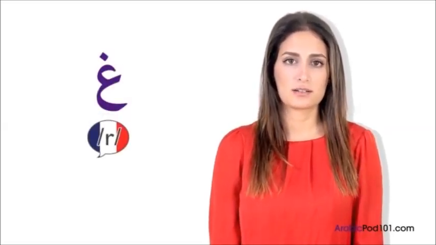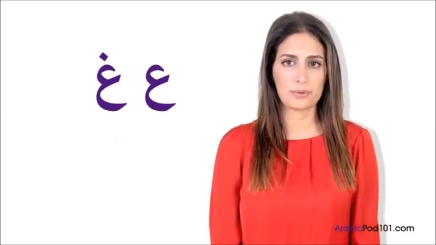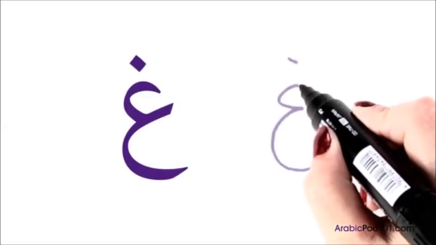The next letter we learn is Ghain. This one is like the French R. It looks just like the Ayn, except that it has a dot on top. Its sound is similar to the sound you make when you gargle, a sound that comes from a point deep in the throat. Listen carefully. Ghain. Let's write it down in the isolated version. Ghain.